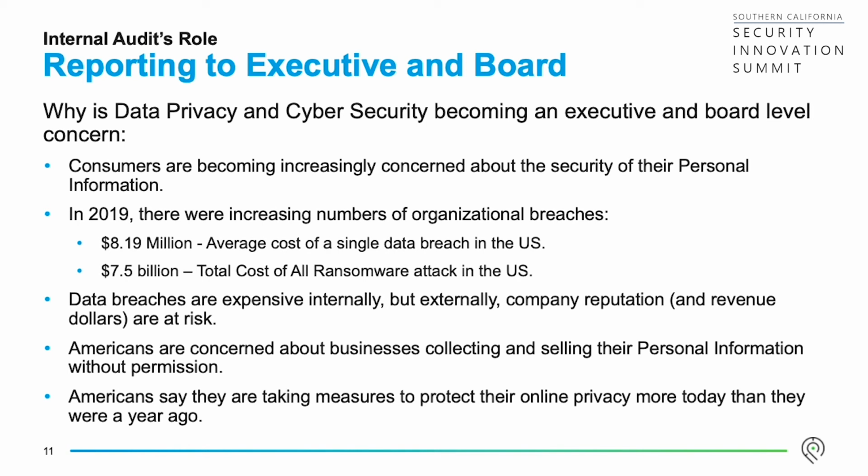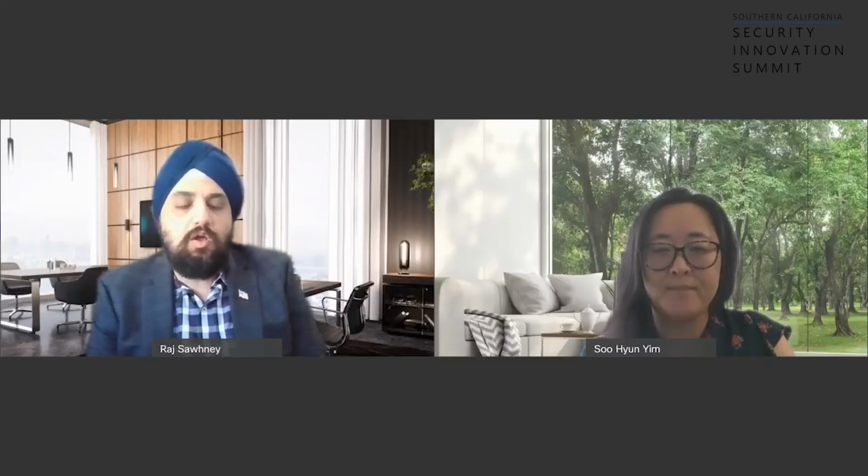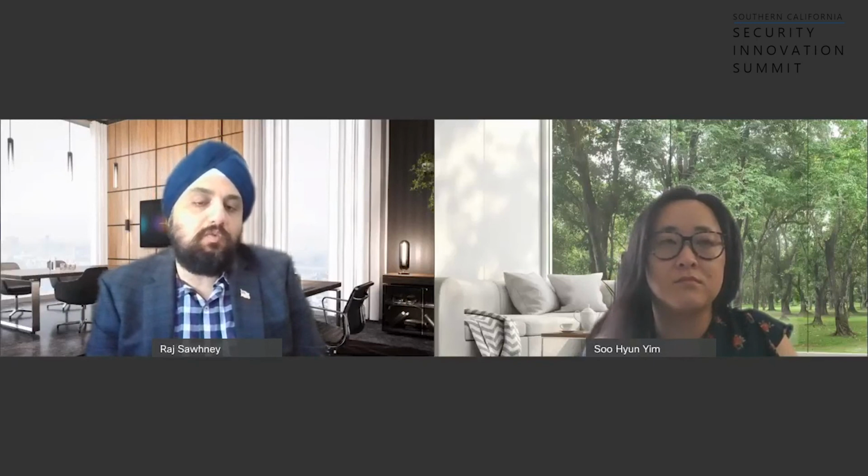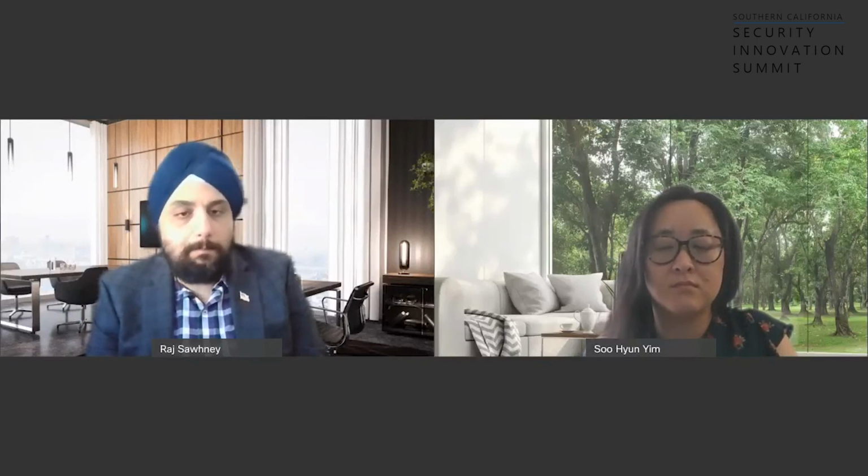For example, Apple has recently launched a big campaign where data privacy is being used as a key tool to retain customers. And we're going to see that going forward more and more. So our value add as internal auditors, our messaging to the board, should be that the cost of regulatory compliance is going up, and yes, the fines are going up.